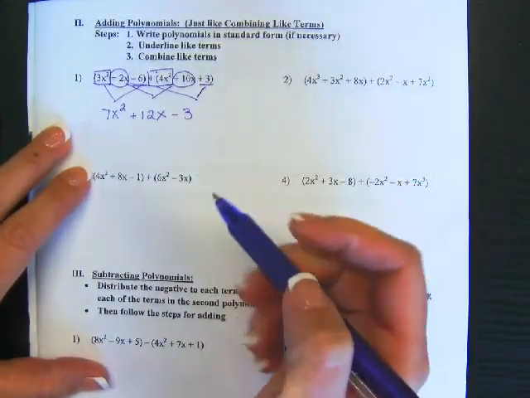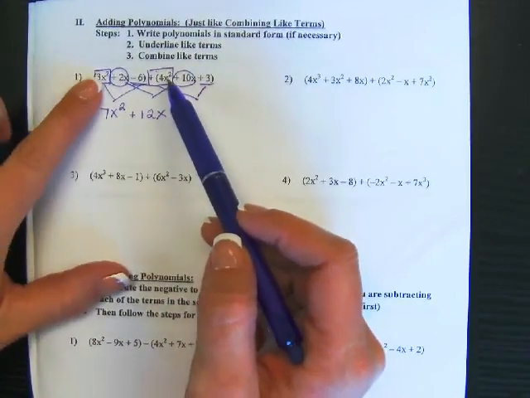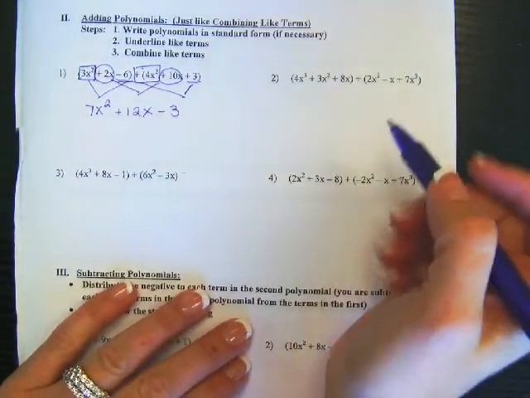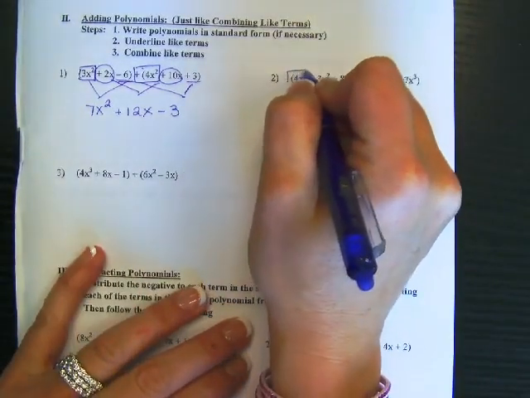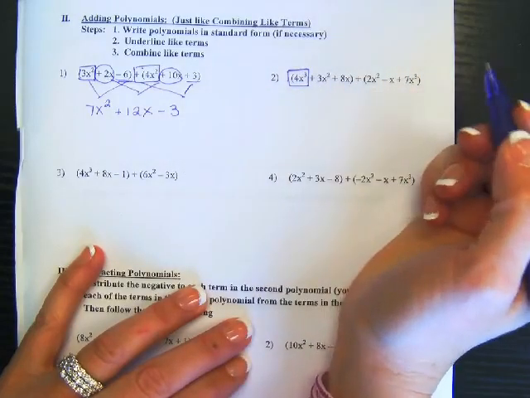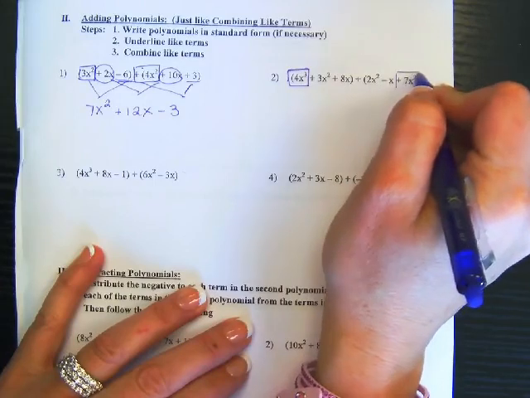Okay, so when you're adding like terms, you don't change the exponent. You only combine the ones that are alike. So I'll do one more. This one has an x to the third. So I will put a square around that one. If I look across, I have another one over here.